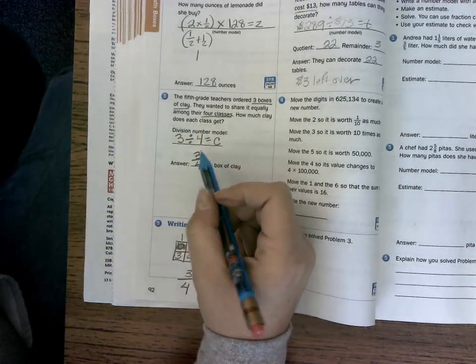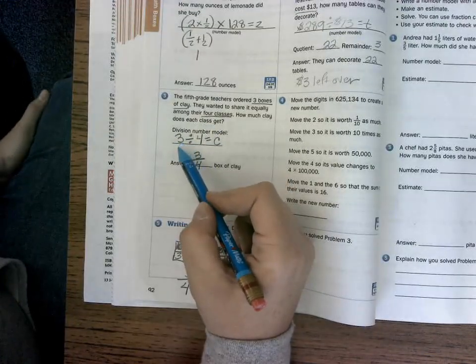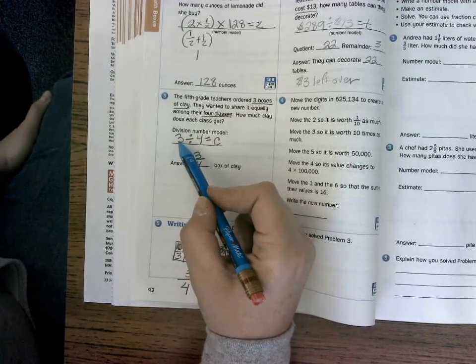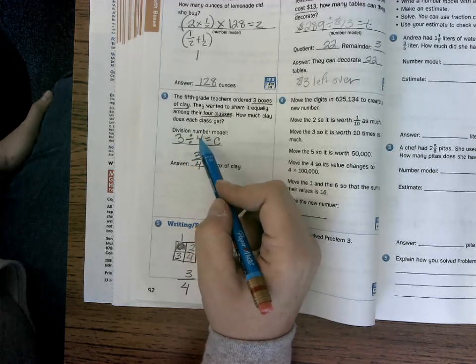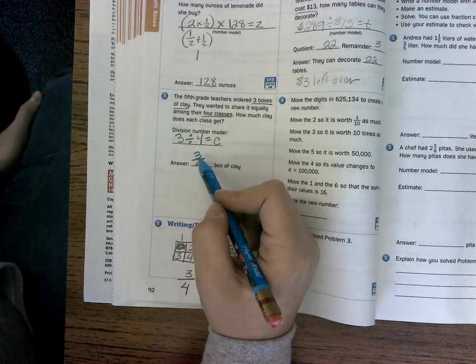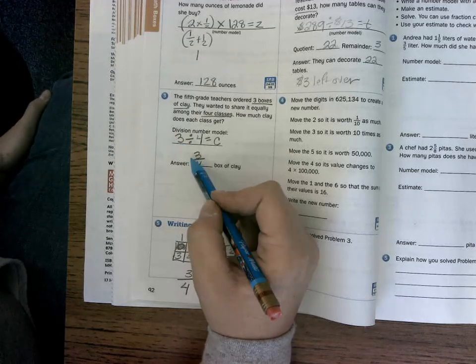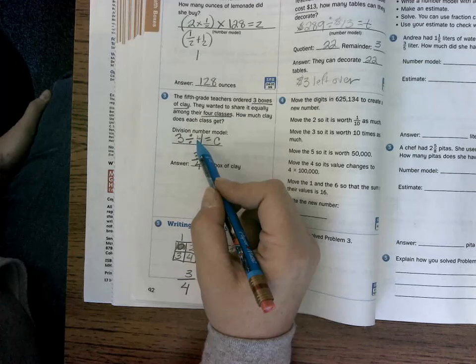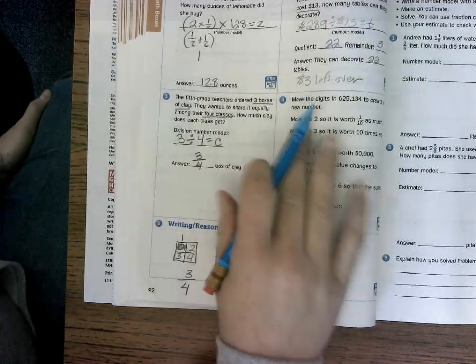And if you remember from earlier, we learned that this first number, the divisor, can become the numerator, and the dividend, oh my gosh, I said that completely wrong. The first number, our dividend, becomes the numerator here, and our divisor is the denominator. I'm sorry, I mixed up those words.